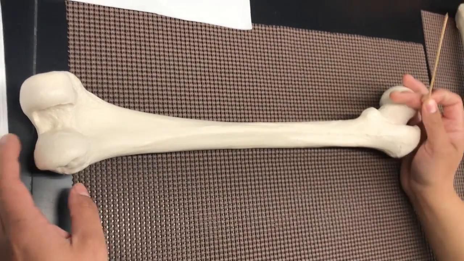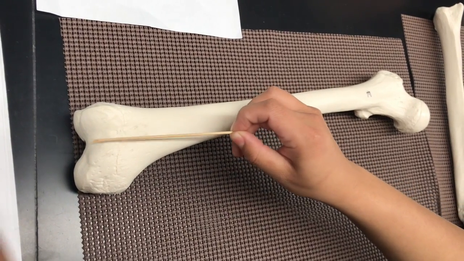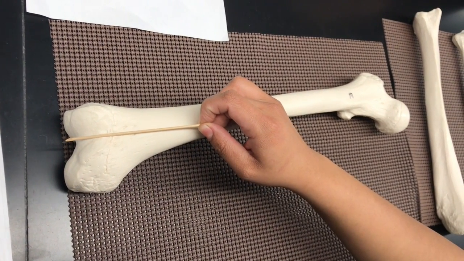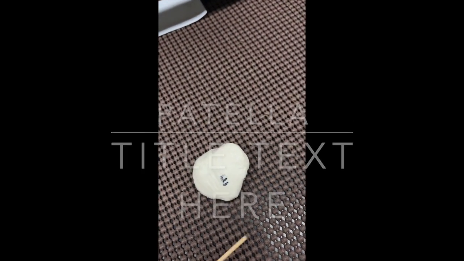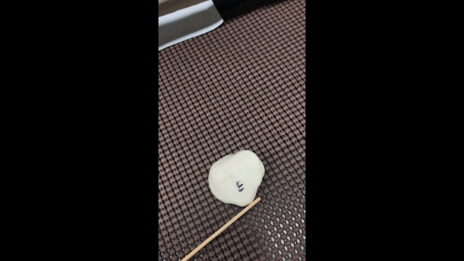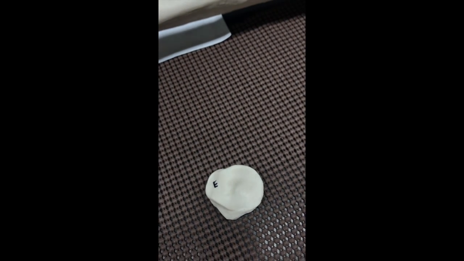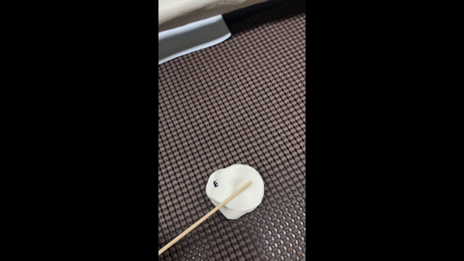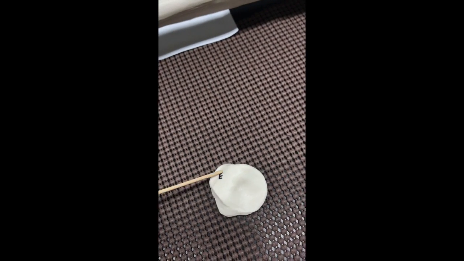And if you turn it right here, this is going to be the patellar surface. This is where the patella would go. The patella is right here. This is the patella. This pointy part right here is the apex of the patella. This is the base, and this is going to be the anterior view. If you turn it around, that's the posterior view. This side is going to be the medial facet, and this part right here is the lateral facet. And the patella would sit right here on the femur.